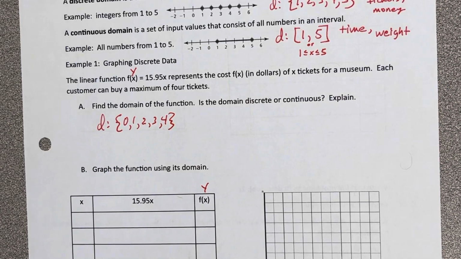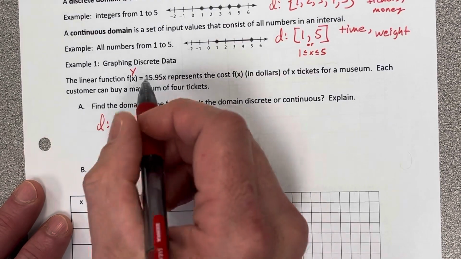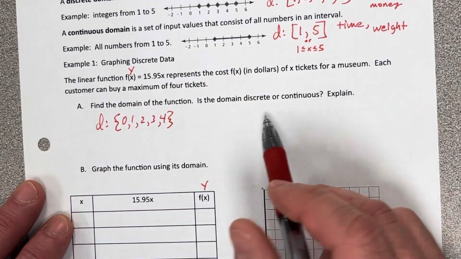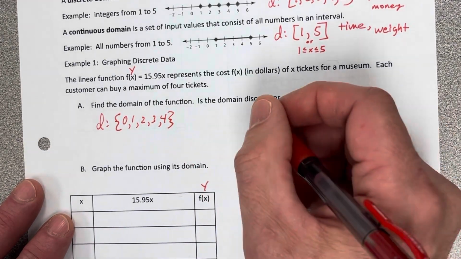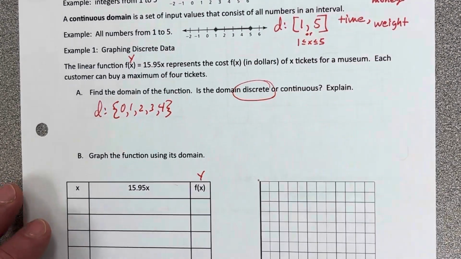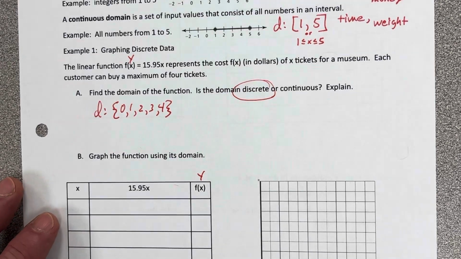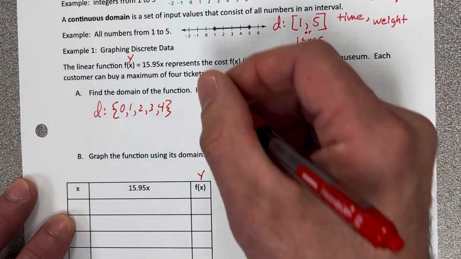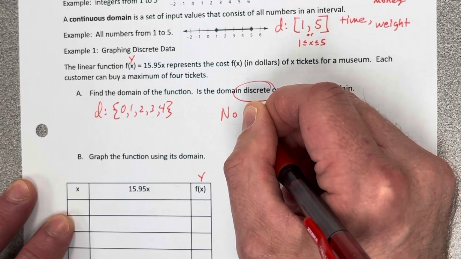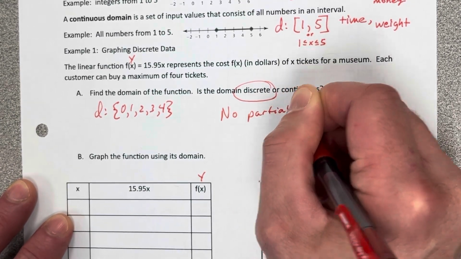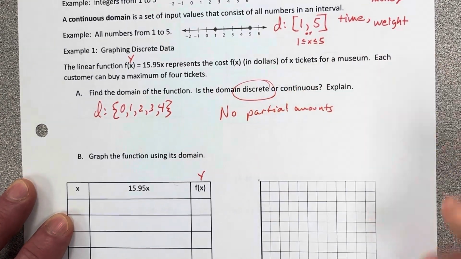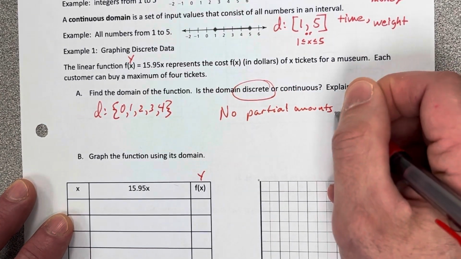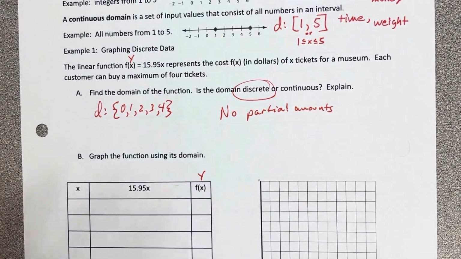And then from there, it says, is the domain discrete or continuous? Well, guess what? It told us up there, didn't it? That's kind of lame. But yeah, is the domain discrete or continuous? It's discrete. There's nothing in between. So no partial amounts. That's usually how I'll say when it's discrete. You can't buy half a ticket. If you want to write can't buy half a ticket, you can write that.